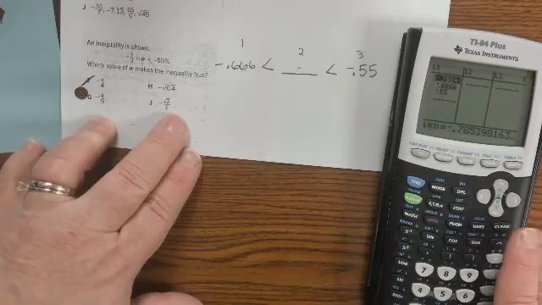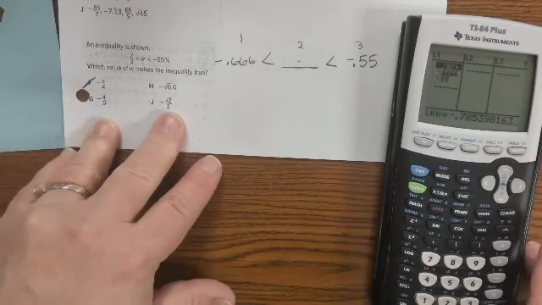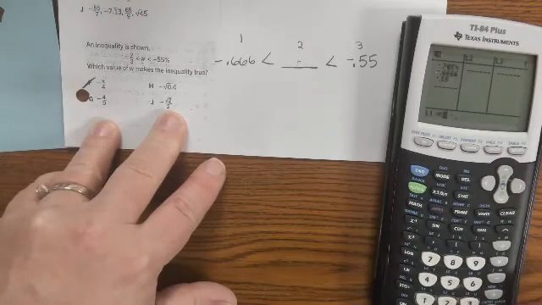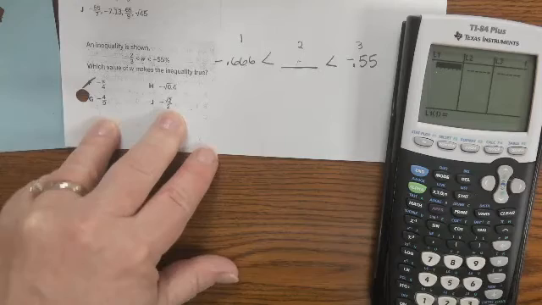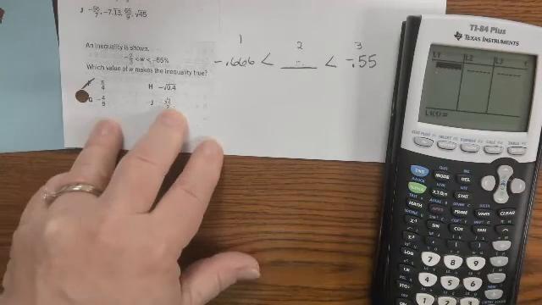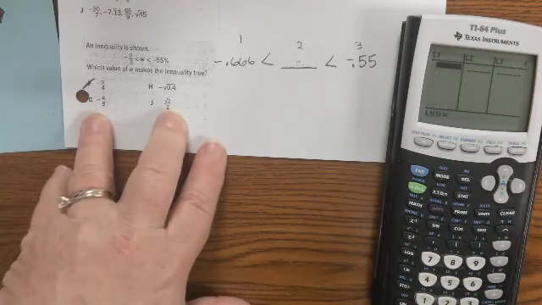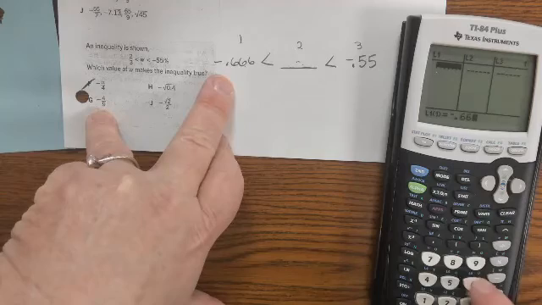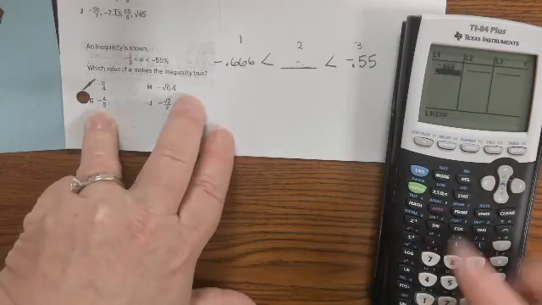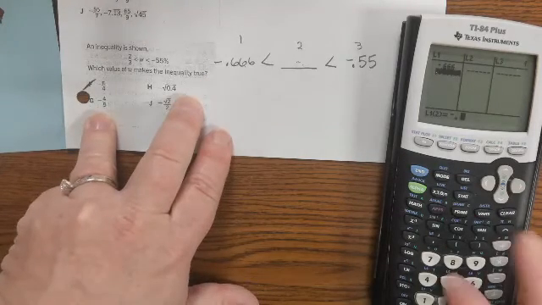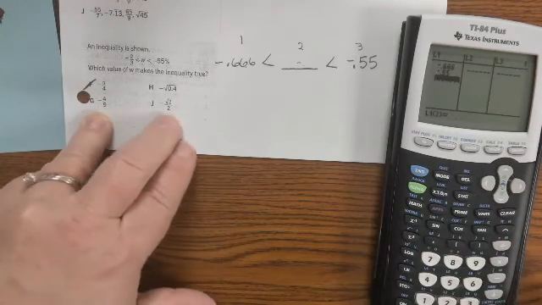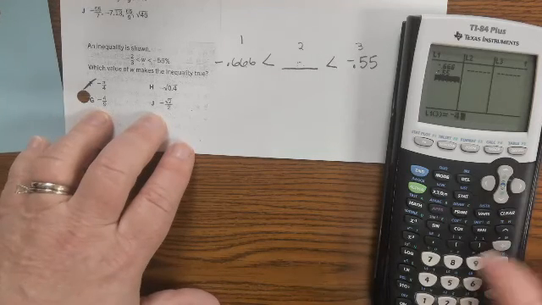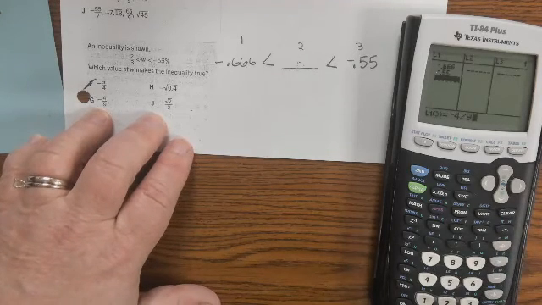To clear it out, I'm going to highlight L1, and press clear and enter. As you get quicker at doing these pushes and presses, you'll be able to do this faster. So here I'm going to put this in again, negative 0.666, enter. Then I'm going to put in negative 0.55, enter. If you're not doing this with me, then you're not going to learn how to do this. Then negative 4 divided by 9, and I'm going to press enter.